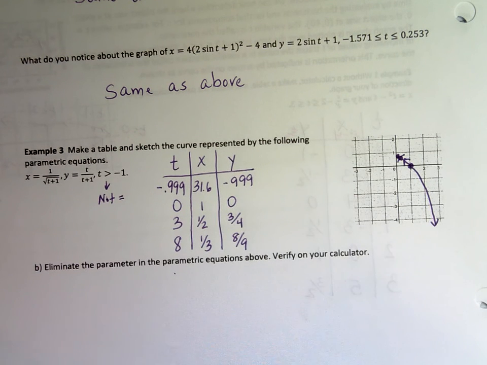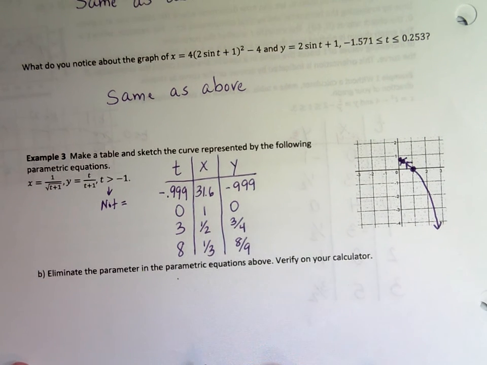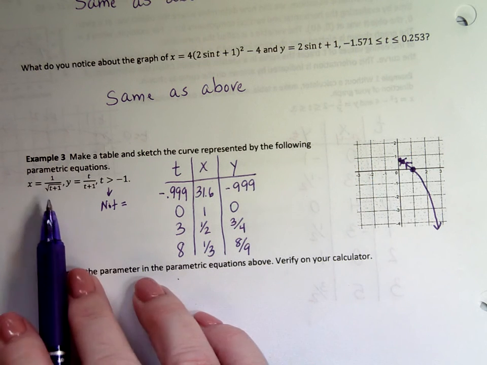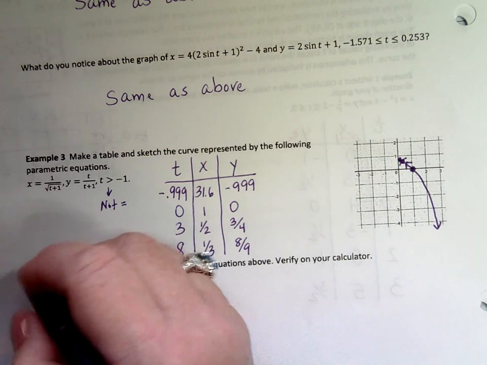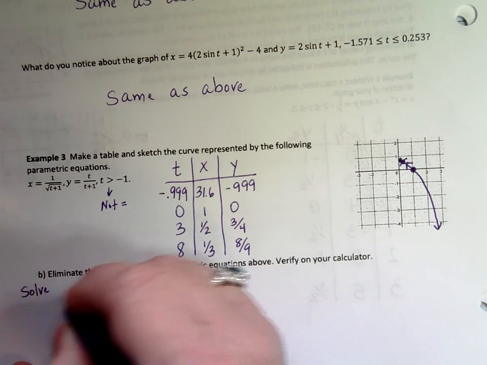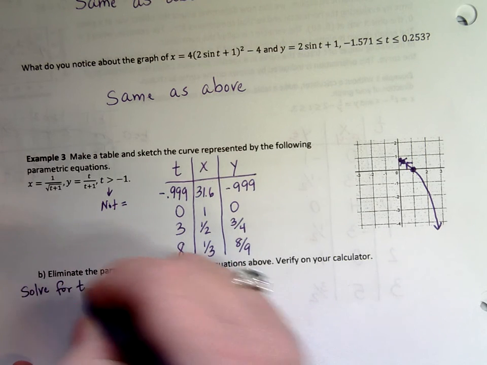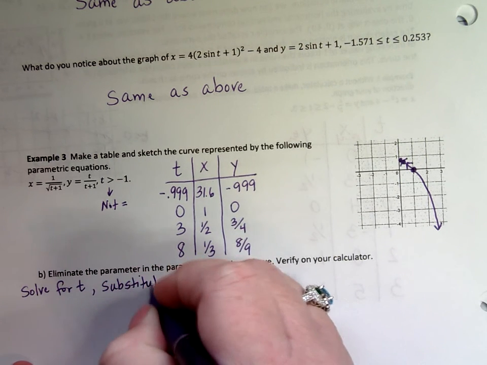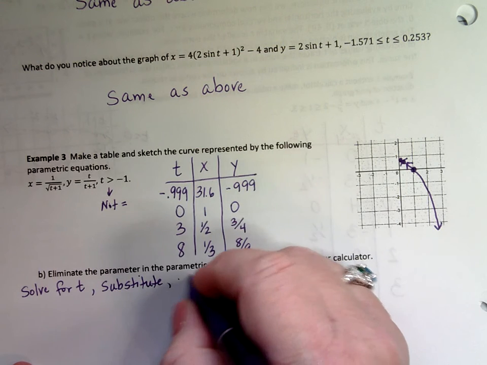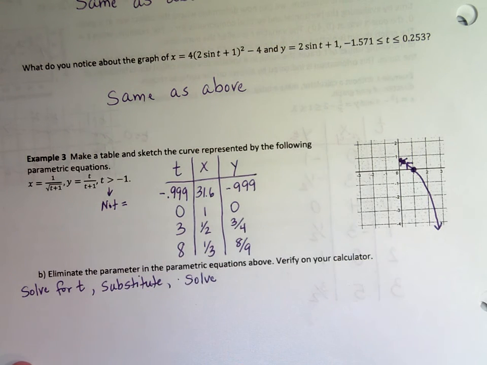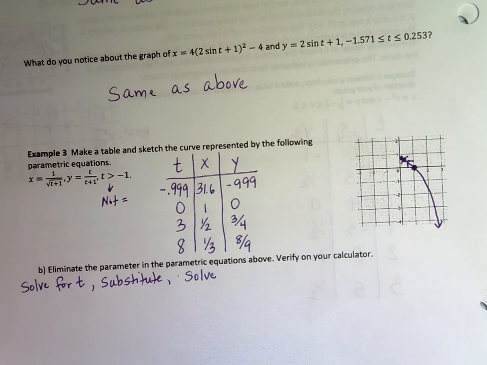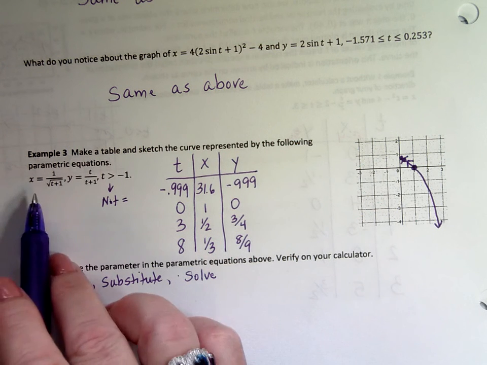All right, eliminate the parameter in the parametric equation above, verify on your calculator. So if I were to choose which one I'm going to solve for t, that's really your deal first: solve for t, and then you're substituting and then you're solving for y. That's your game plan when you're trying to eliminate the parameter. So take one of the equations, solve for t. I don't want to mess with that square root. That would be a hot mess.